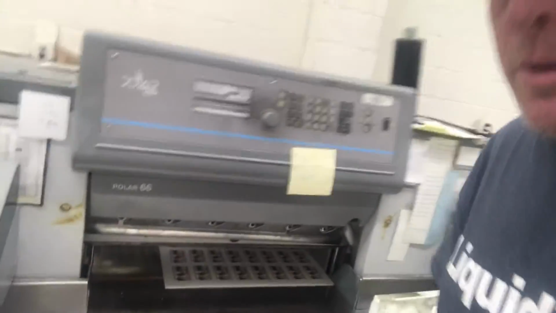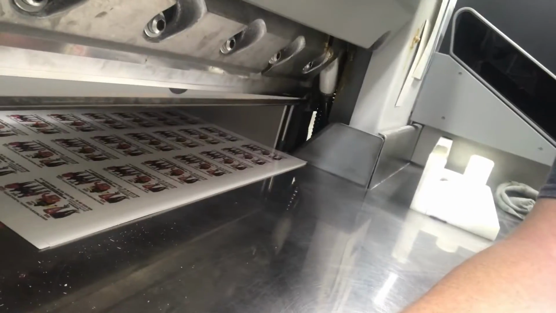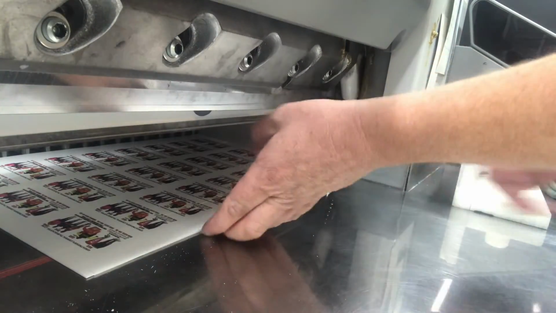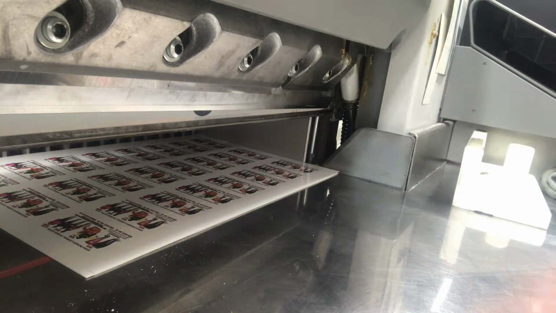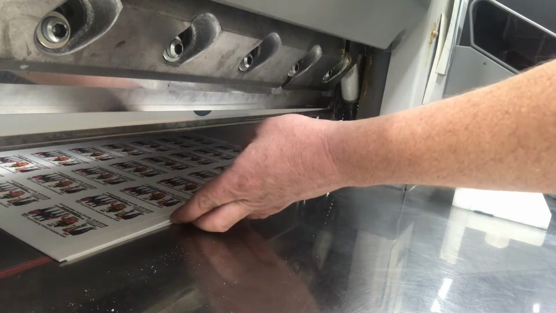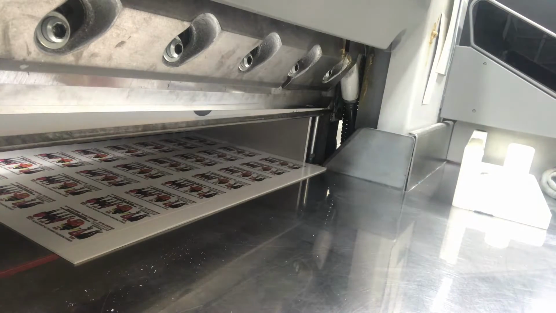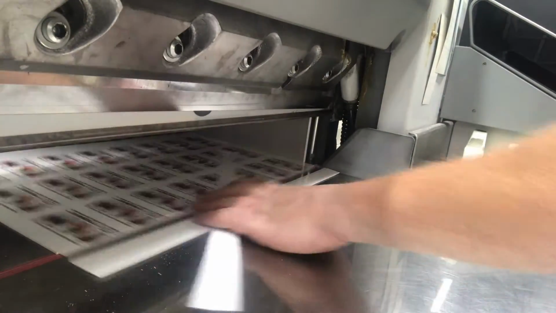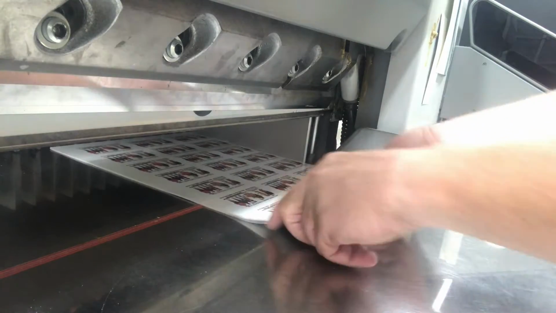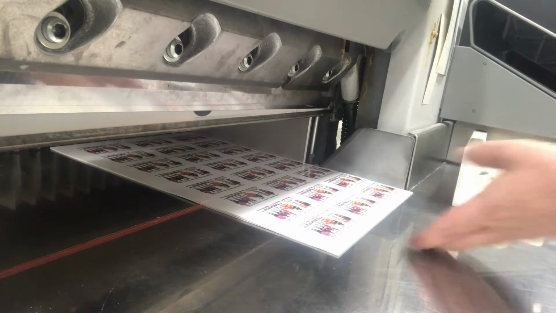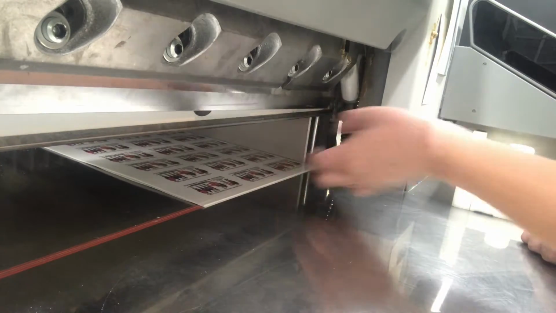Alright, so we're back here at the cutter. We've got the job sitting in there. This is a fully programmable, there it is, Polar is the cutter that we use. Fully automatic, and you'll watch. So it's already set to business cards. So that's the first cut. And then all we got to do is turn it one to the right. And it automatically feeds back in for the second cut.